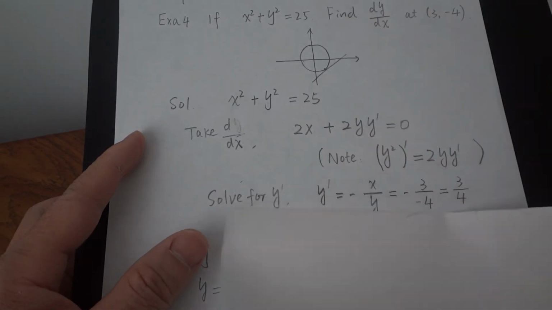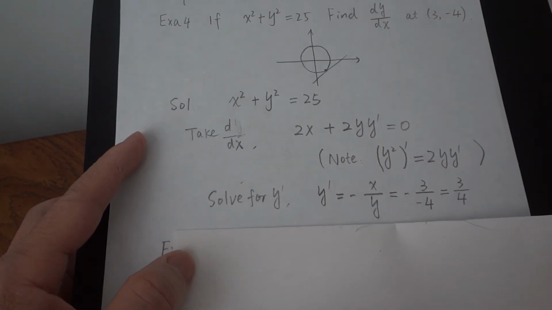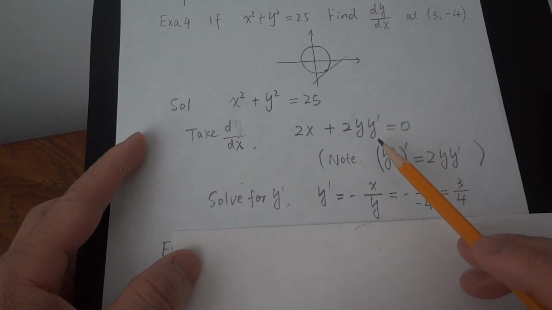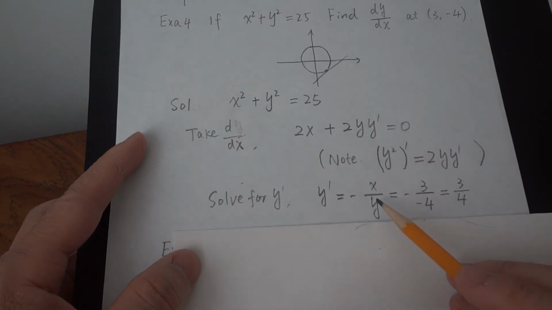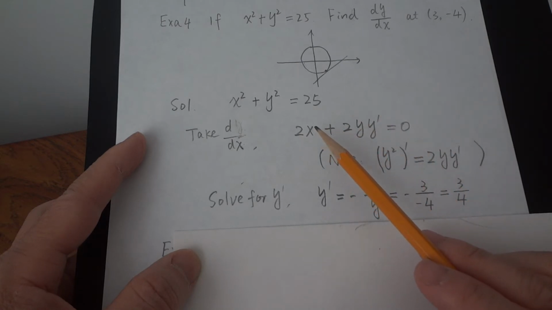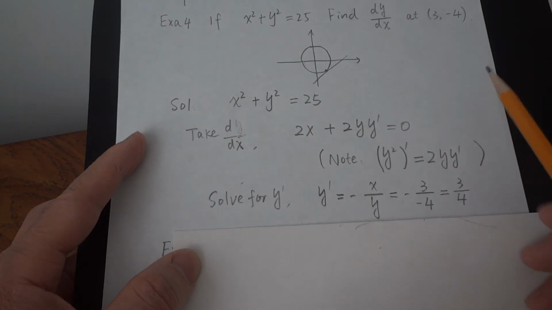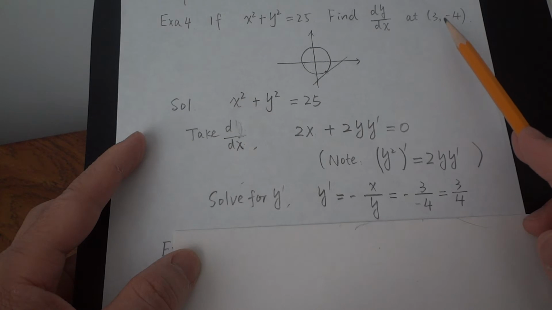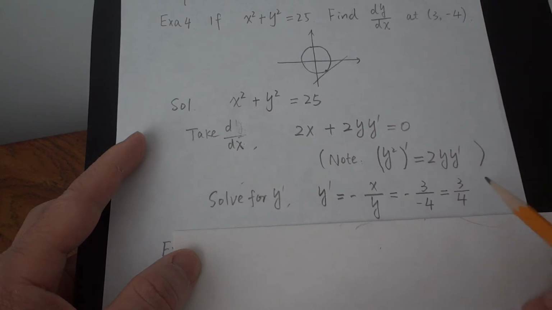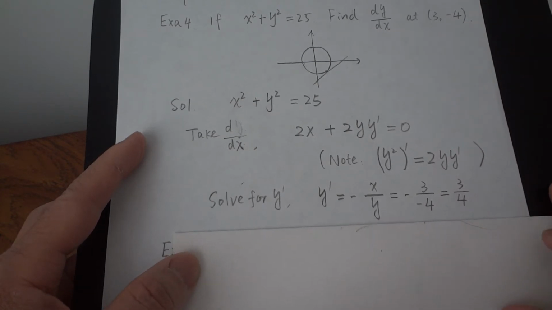And then you simply solve for y prime from this equation, and you get y prime equals minus x over y. Basically, by moving 2x to the right-hand side, canceling out the 2, and then dividing both sides by y. And then you substitute the values, (3, -4), and the final answer is 3 over 4. Fairly simple.